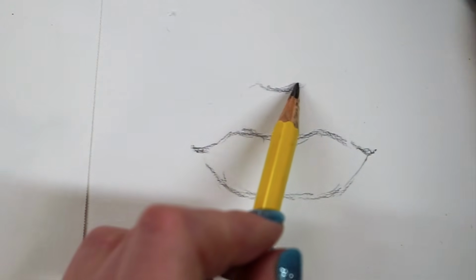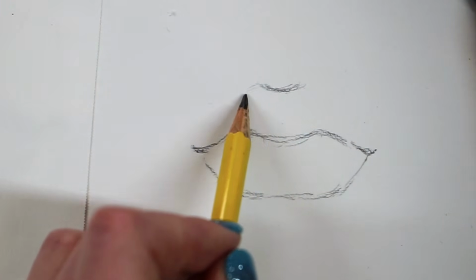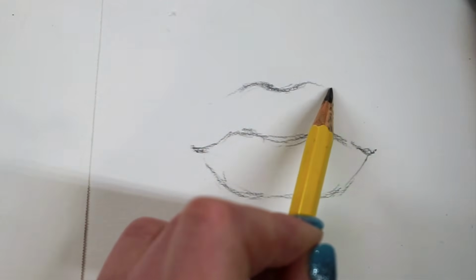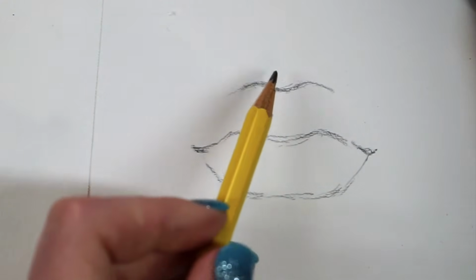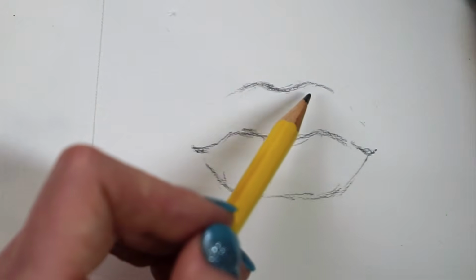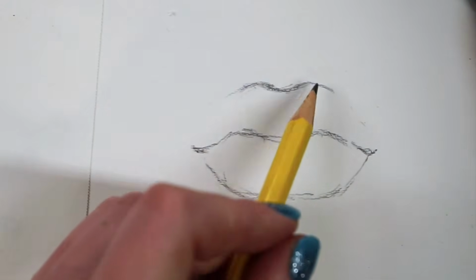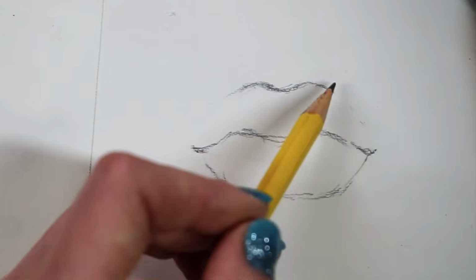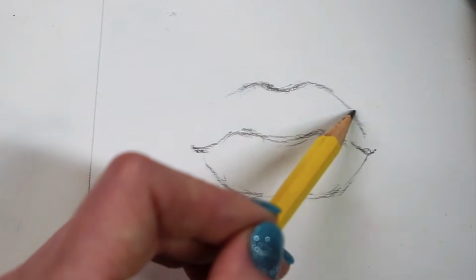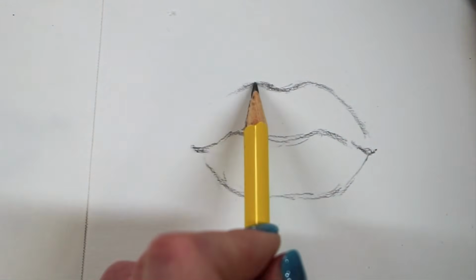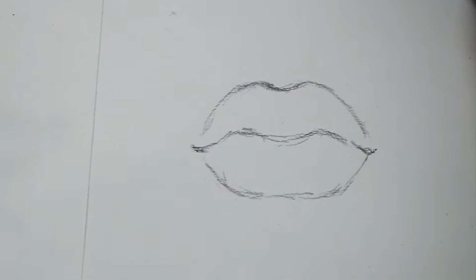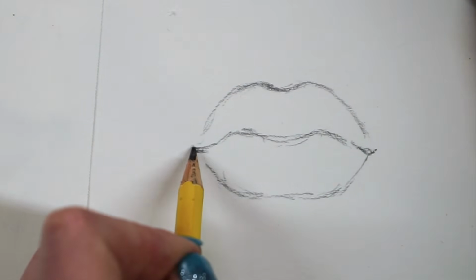We might see less of a dip here in the Cupid's bow area, or we might still see a bit of a curve. This varies from person to person. And then in previous lips that we've drawn, we may have had smaller upper lips that went straight down, but in fuller lips, they tend to curve outwards just a little bit more. So that's going to make them have a little bit more of a pucker to them.